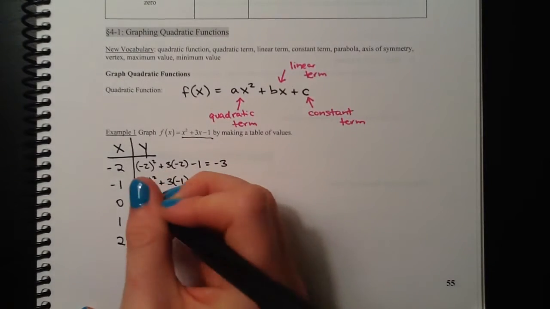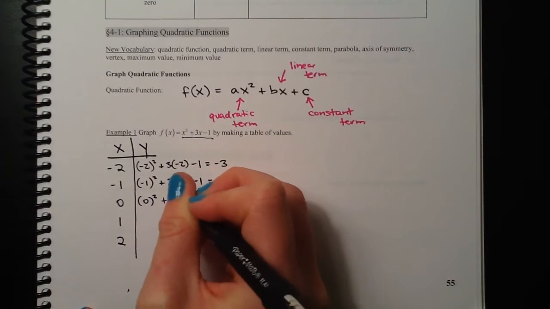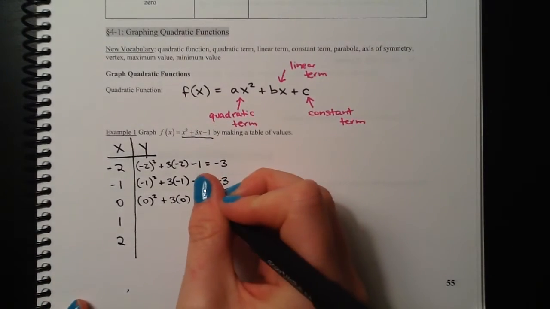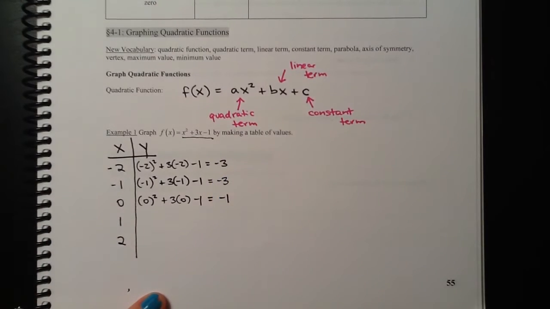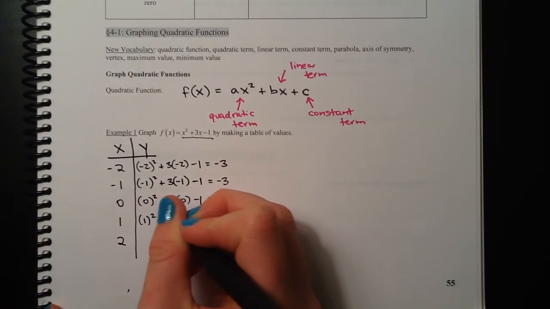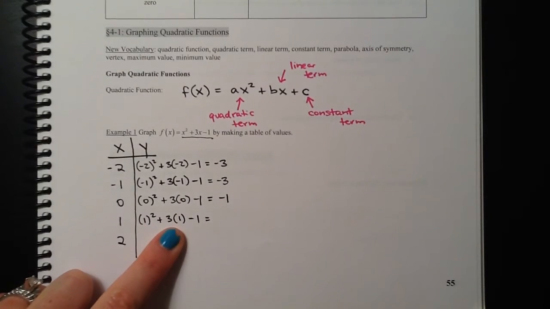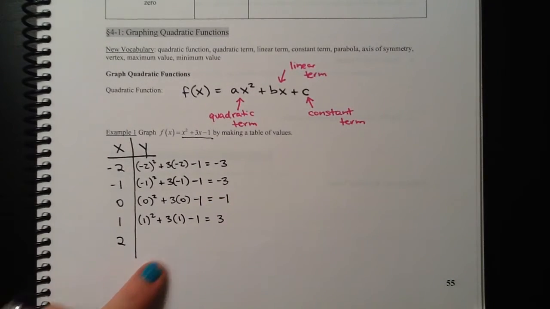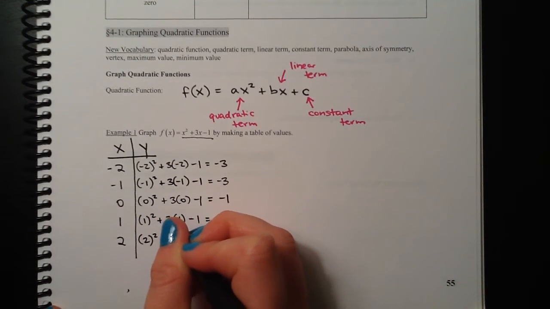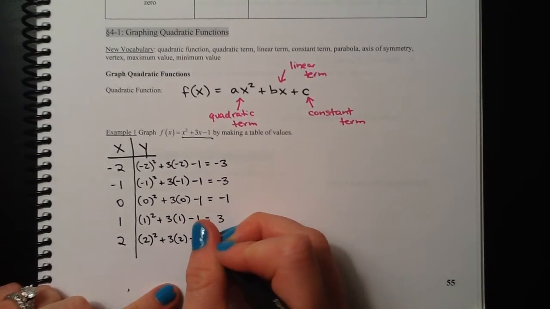Okay, plug in 0. So plugging in 0 for x, by the way, if you remember from last chapter, that's how we get our y-intercept. So this is 0, this is 0, so -1 would be my y-intercept. Plug in 1. This is 1, plus 3 is 4, minus 1 is 3, and then 2. Okay, 2 squared is 4. Plus 6 is 10, minus 1 is 9.